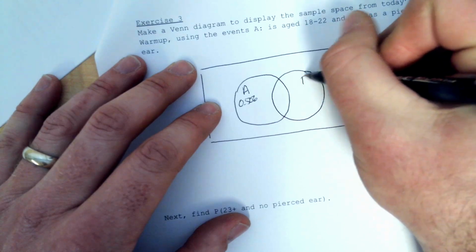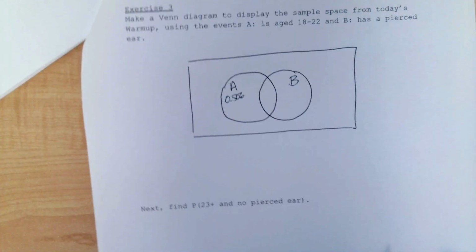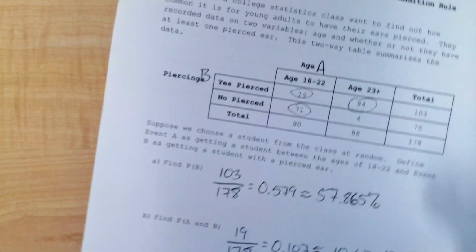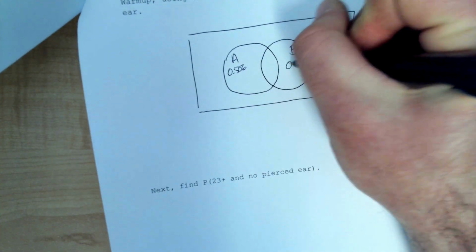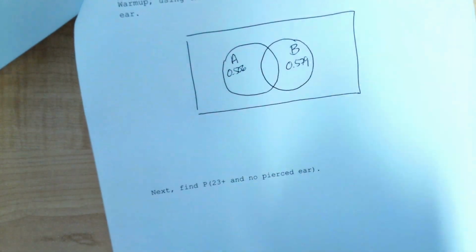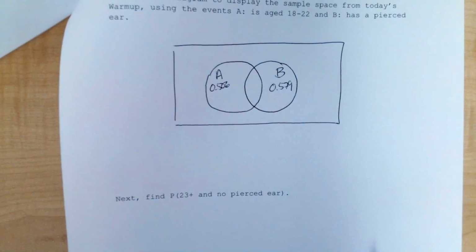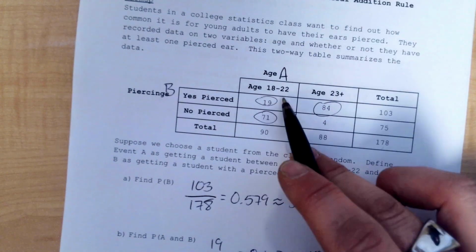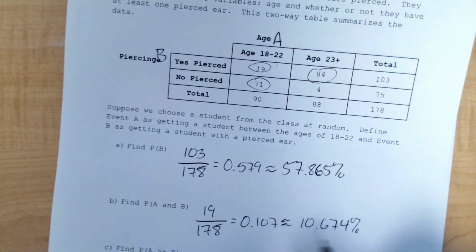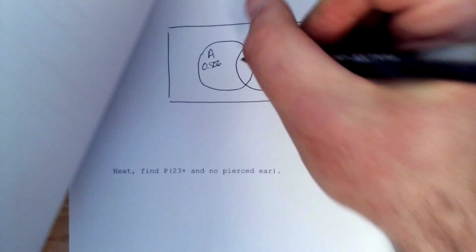Again, event B was just people with a pierced ear. Again, we already found that was 0.579. But then we also need to put the probability of both. There were 19 of them out of the 178. That was 0.107.